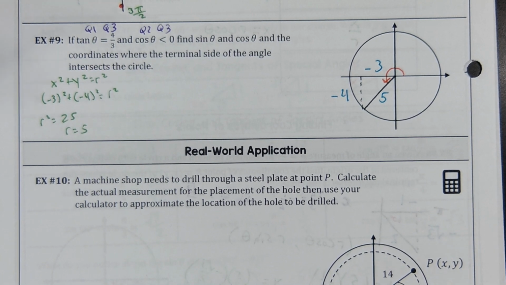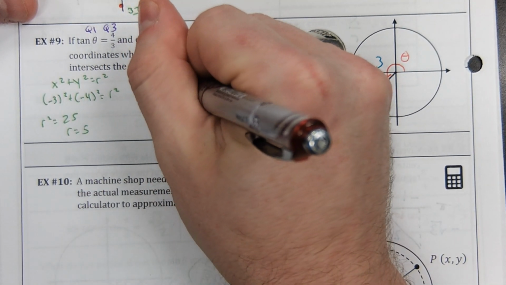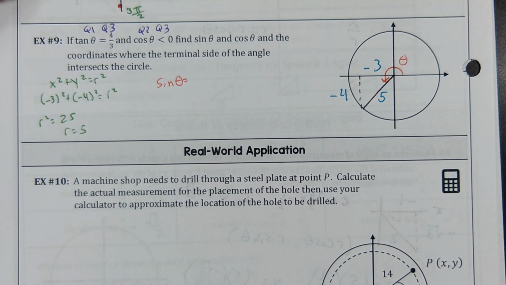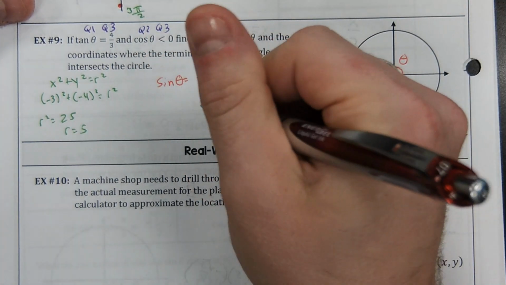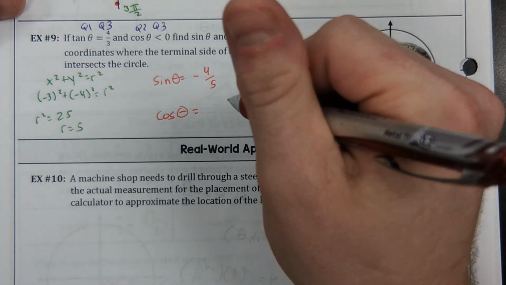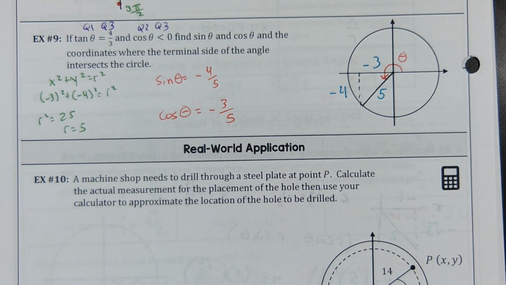So we're just going to find sine and cosine of that theta. Sine, y over r. Negative 4 over 5. Cosine, x over r. Negative 3 over 5. And that's it. I mean, the hardest part is figuring out where to draw this triangle, if you know your X, Y, R stuff.